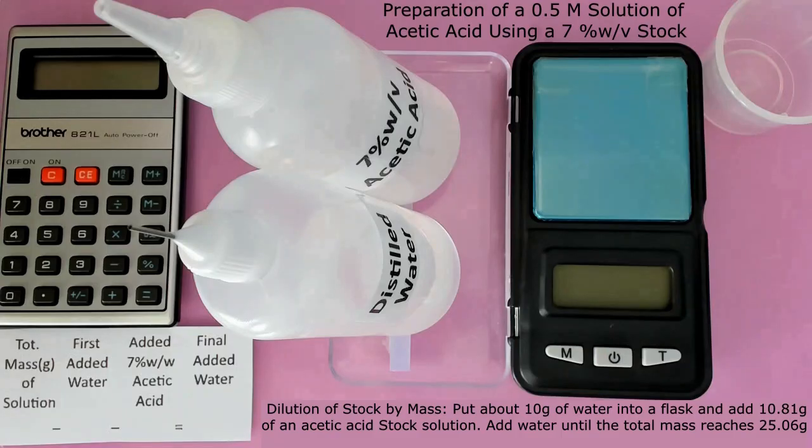In this part of the video we will prepare 25 milliliters of a 0.5 molar acetic acid solution. We will use a 7% stock solution of acetic acid. We start with 2 bottles. One contains distilled water. The other contains 7% acetic acid. We also use a digital scale that shows weight in grams, with 2 decimal places. The required amounts have already been calculated using the CHEMIX School Preparation of Solutions calculator.